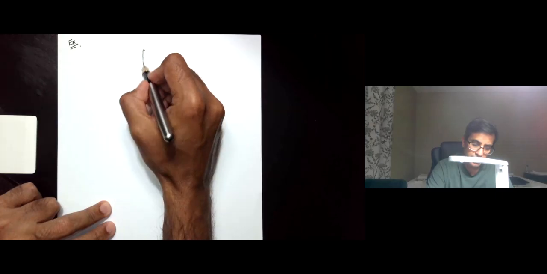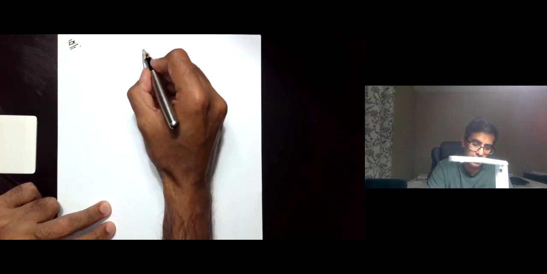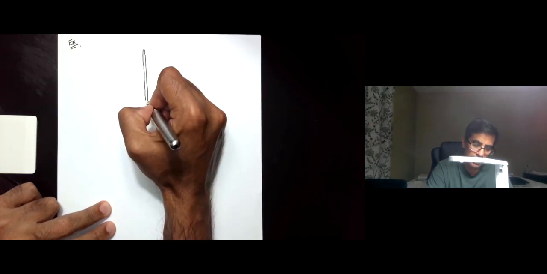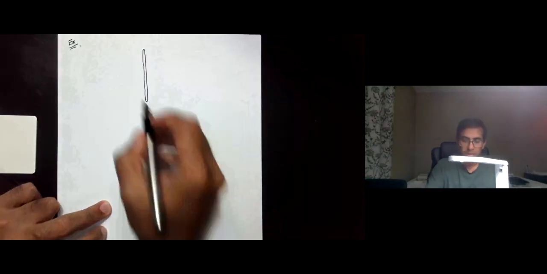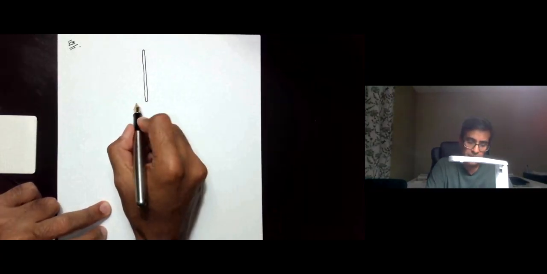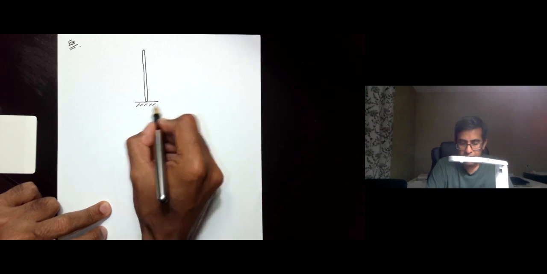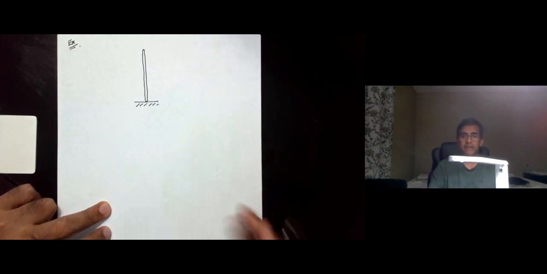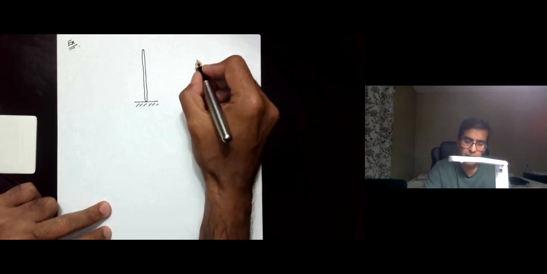It is given that there is a uniform stick resting on a horizontal surface. Assume that it is just held in equilibrium.